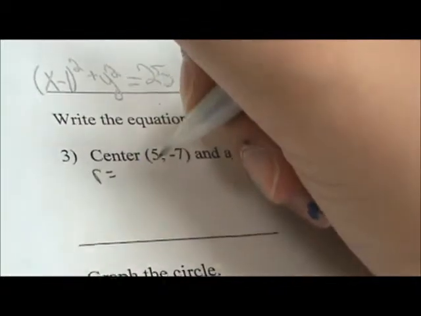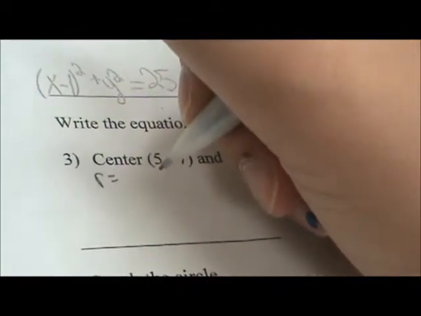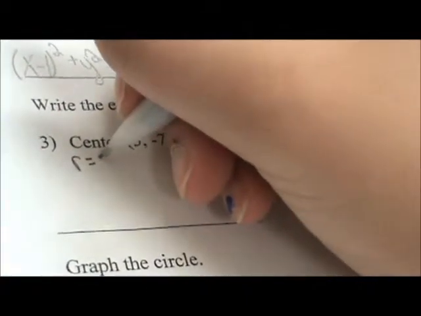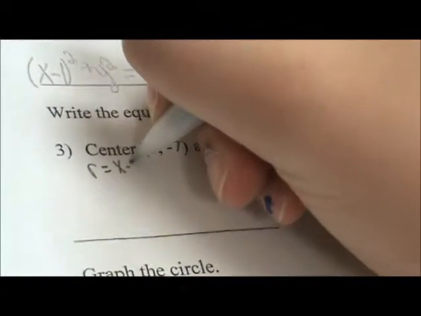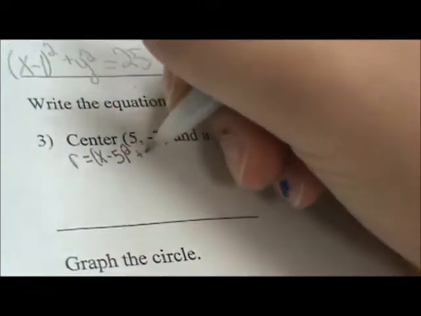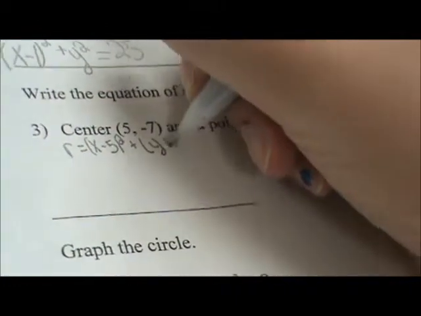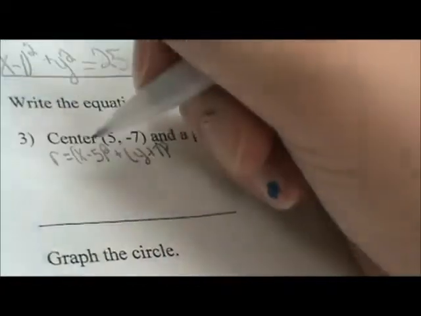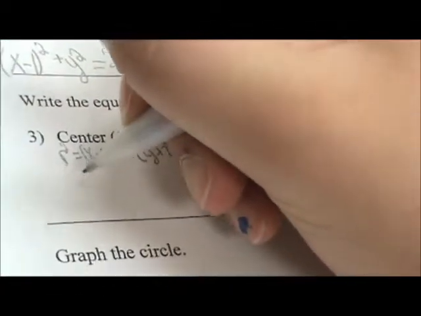Okay, moving on to problem 3. We know that the equation is r squared is equal to x minus k, which k in this case is 5. So we can say that x minus 5 quantity squared is that. And then since negative 7 is in the place of h, y plus h, or y minus h, which negative 7 would make that in addition, so it would be y plus 7 quantity squared.